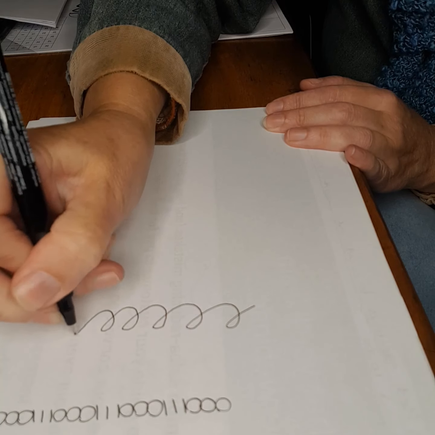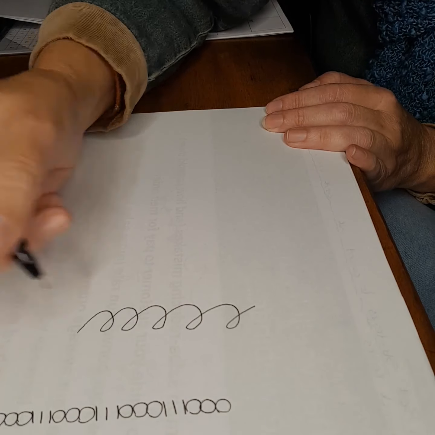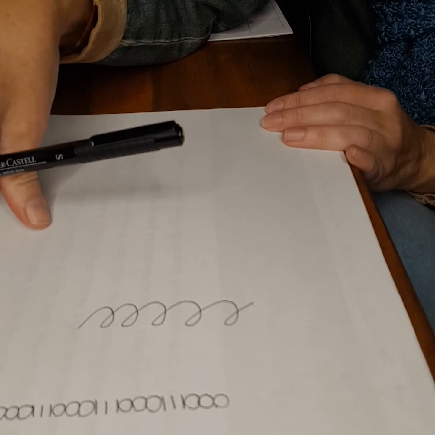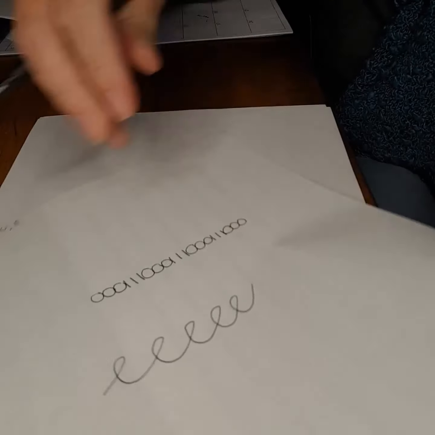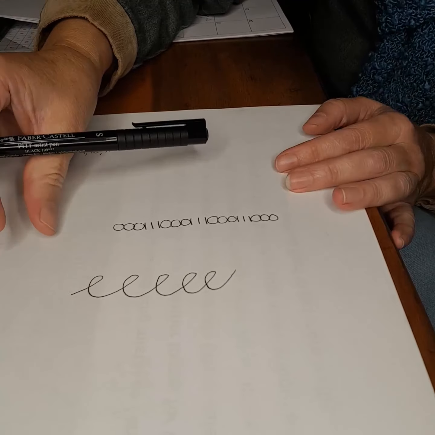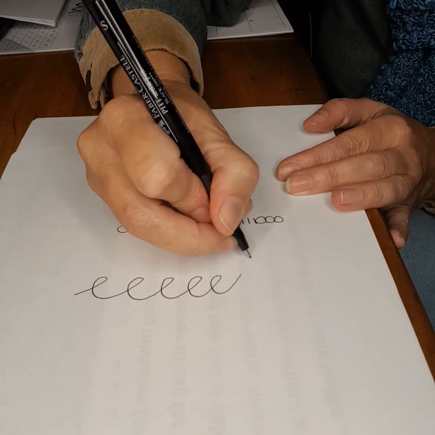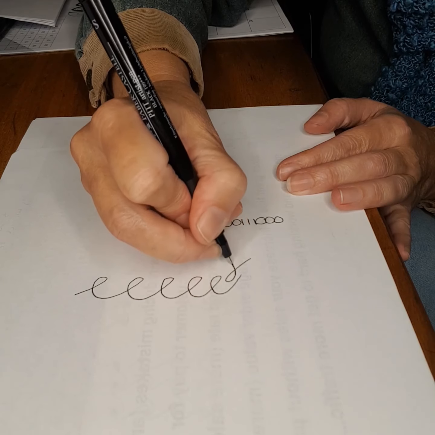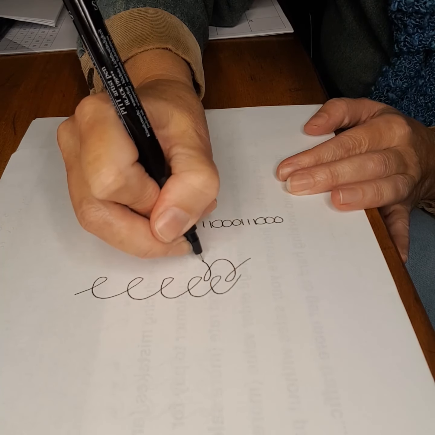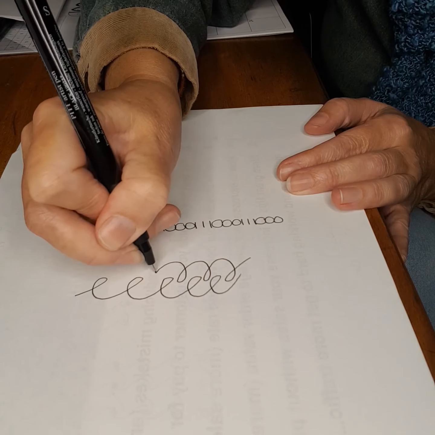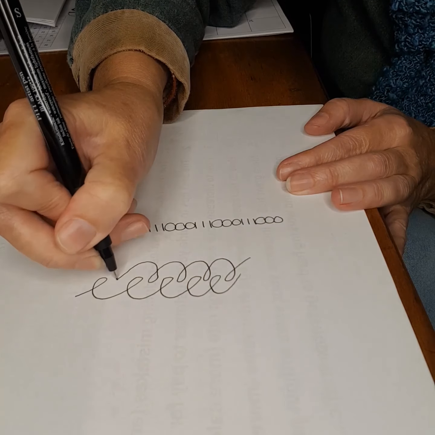Okay, to do the other side, I'm going to turn my paper around. Why complicate it for yourself? Now my E is going in there, and in that little gap, and in that little gap.